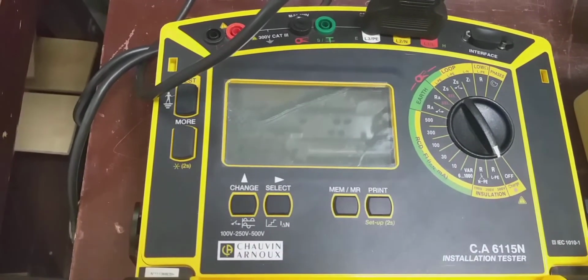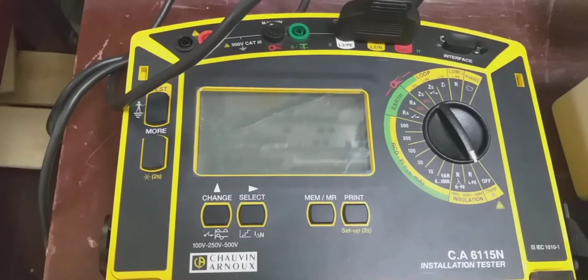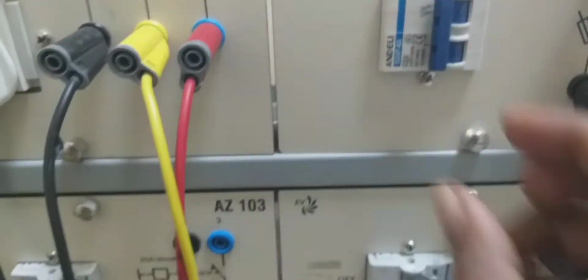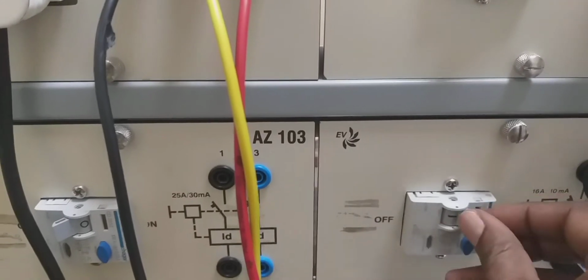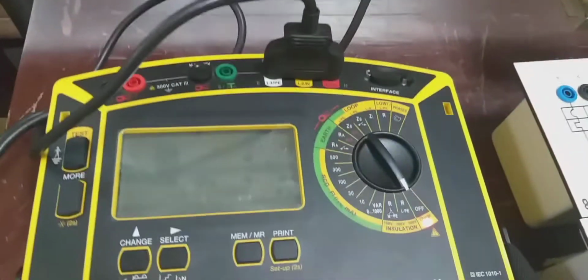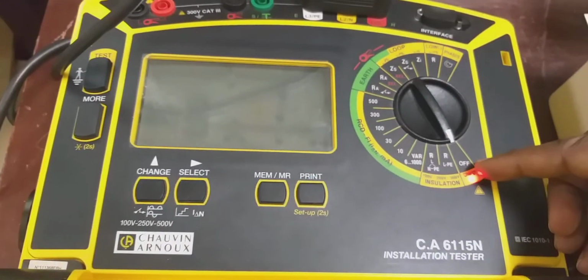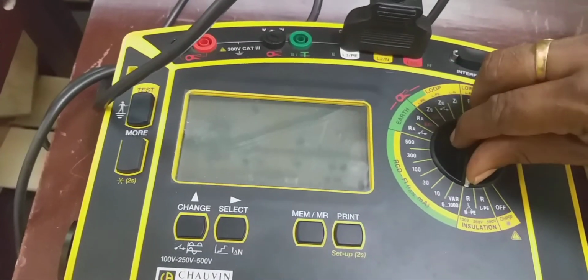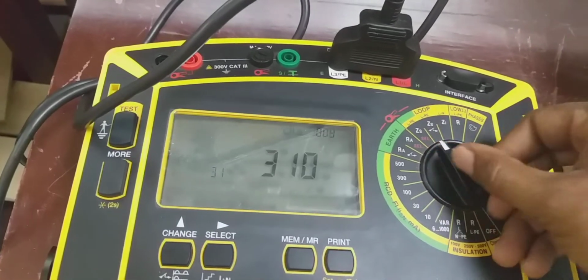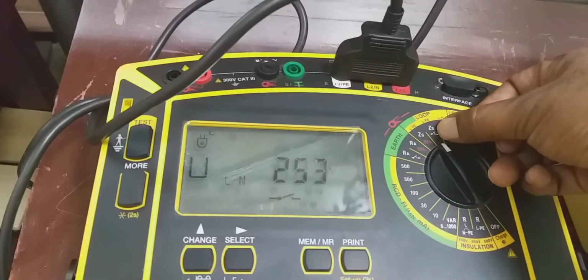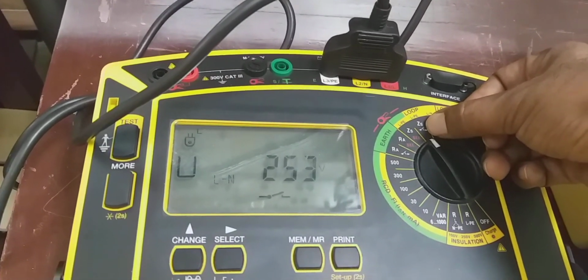For conducting this activity, first of all we need to switch on this MCB here. So let us switch on this MCB and then switch on this RCD. It is already on. When you switch on these two devices, you can see the power is coming to the installation tester. After this, you need to keep the selector switch in the ZS closed switch position to find the earth fault loop impedance and the short circuit current.